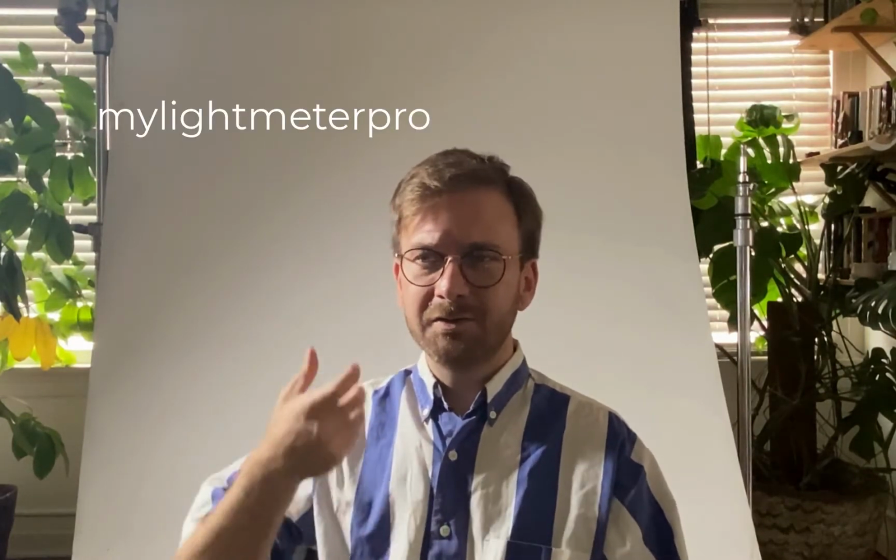So if you have an incident light meter, there's one that you can download on your phone called My Light Meter. It's a free app, and you just put it up there and you make a measurement, and then you see at whatever your ISO is set to what your exposure would be for the highlights of your photograph, and that's what you set your camera to.